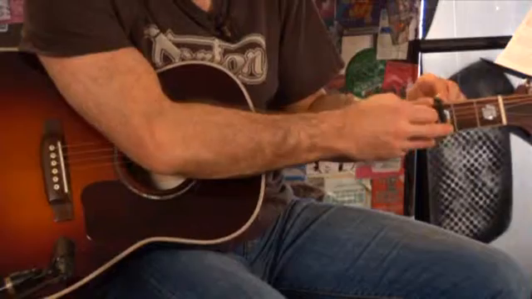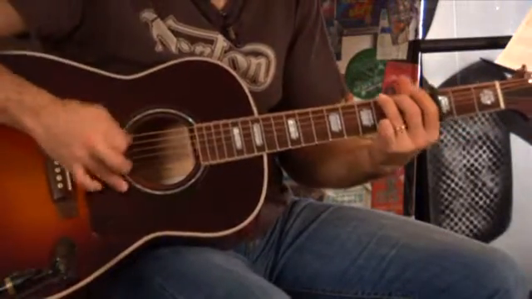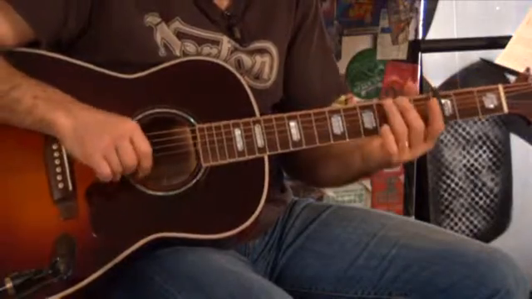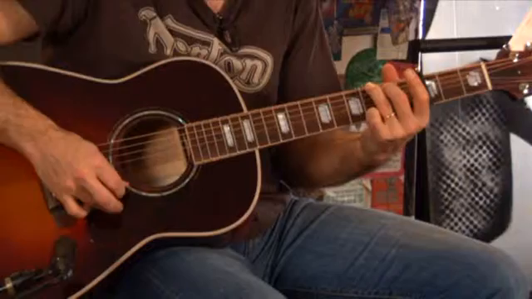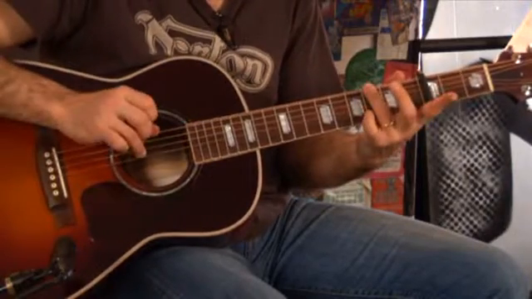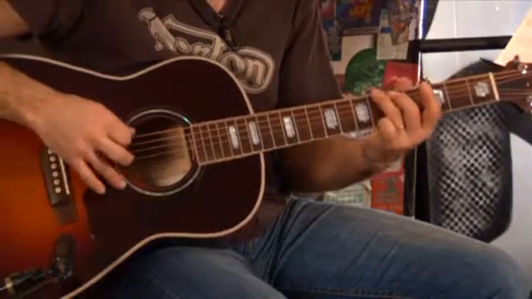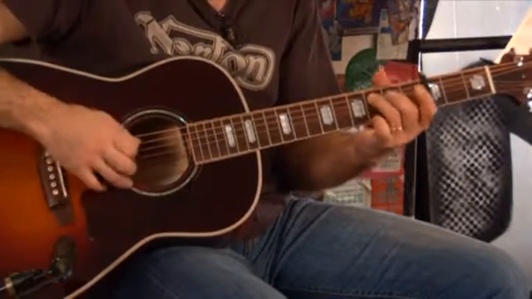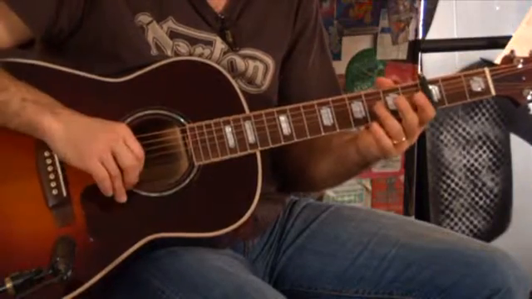So what I'm going to do is I'm going to put the capo at the 3rd fret. And now, if I play a G chord, I can play our same chord voicing, but it's actually going to sound a concert pitch B flat, because that's a B flat. Likewise, with all the chords in our progression.